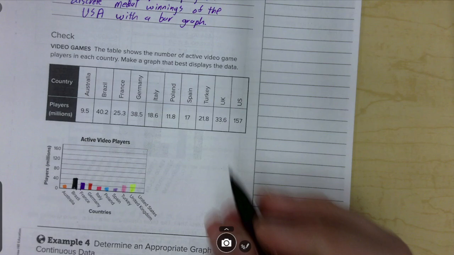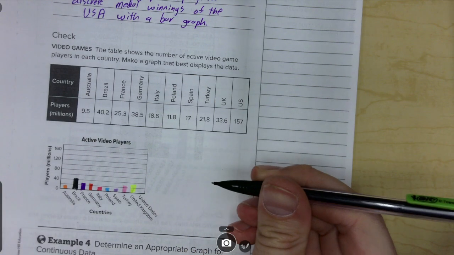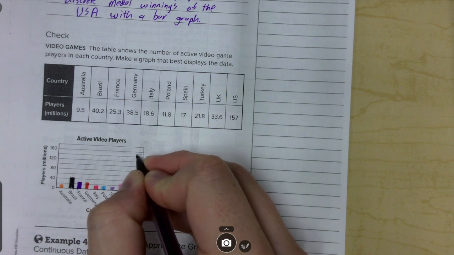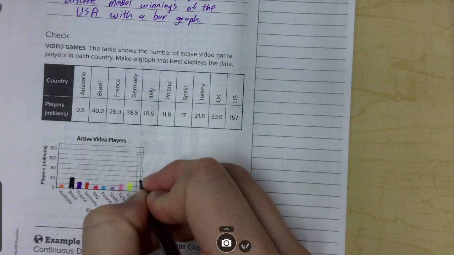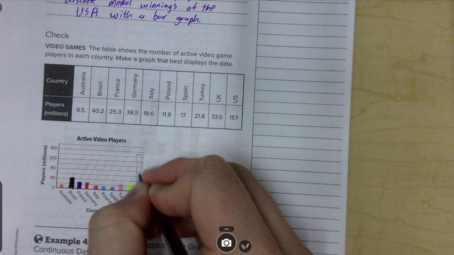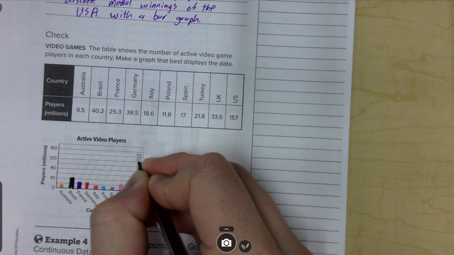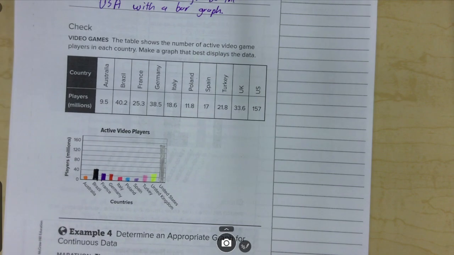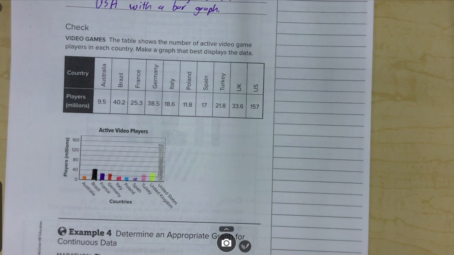And the United States is at 157. This bar graph clearly shows the United States has quite a few more people that play.